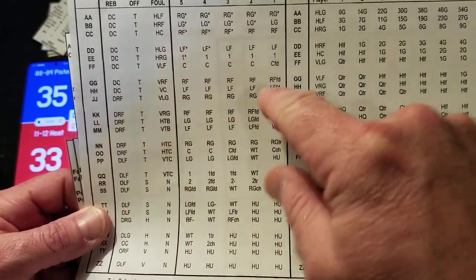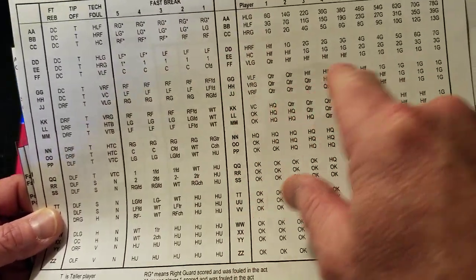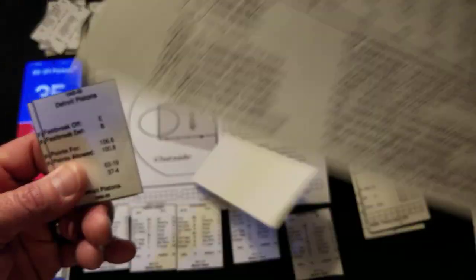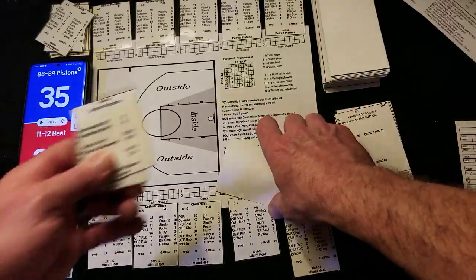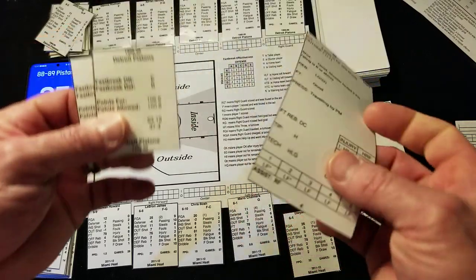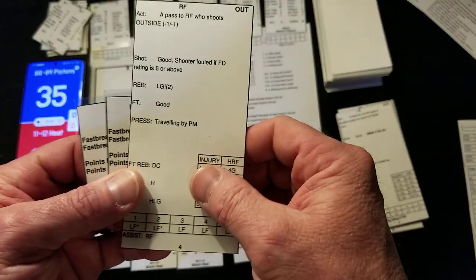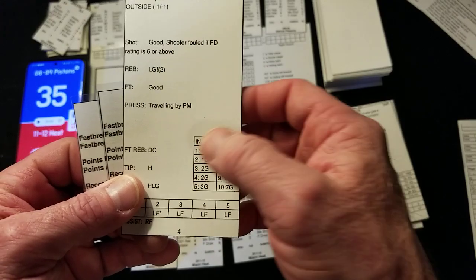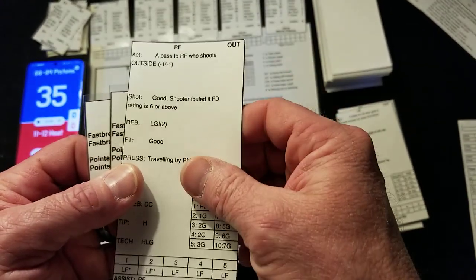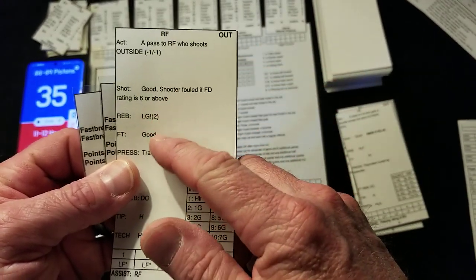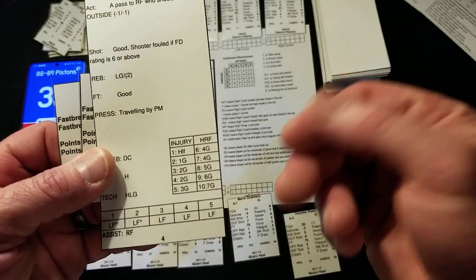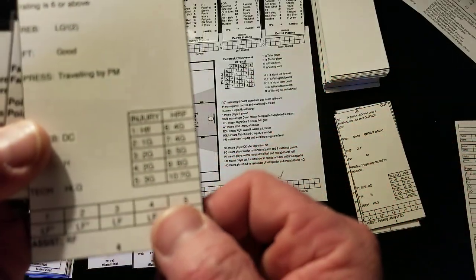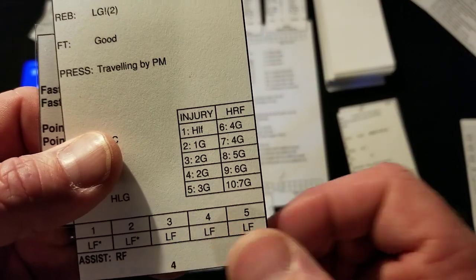Whatever that was, you'd come over to this chart and find out what happened. But the fast action cards they've come up with take that chart completely out. So if you're looking for an injury, when you pull a card, sometimes I've had two, I had to pull for injury. Luckily, the next card I pulled, no one was hurt.